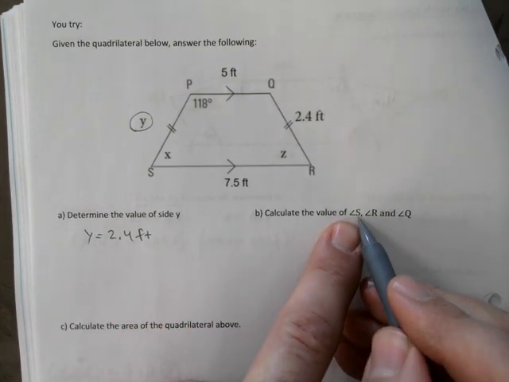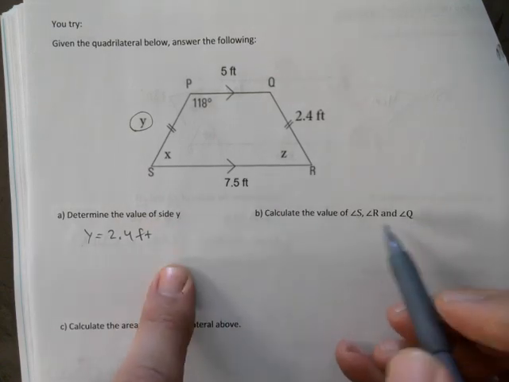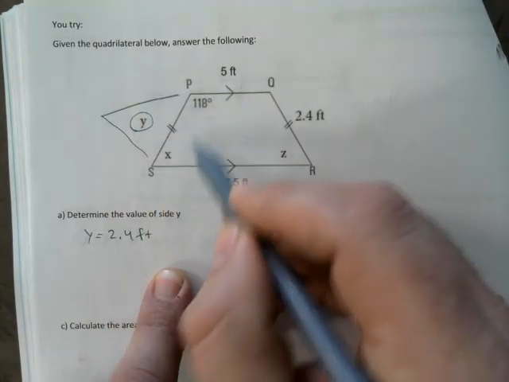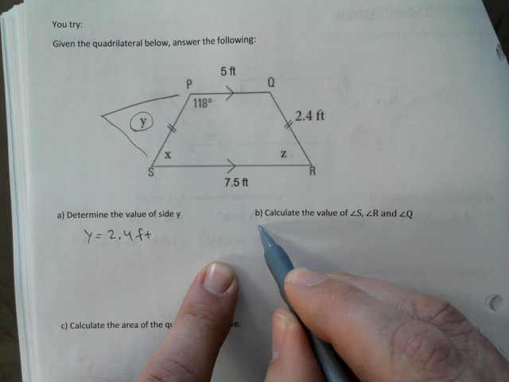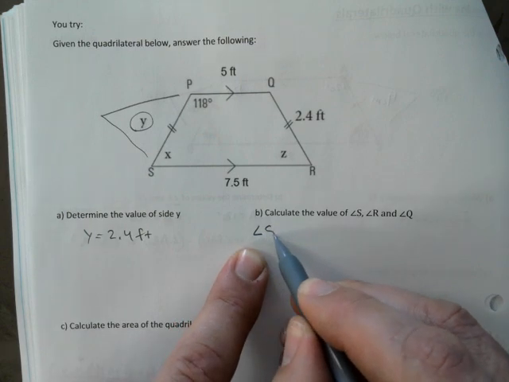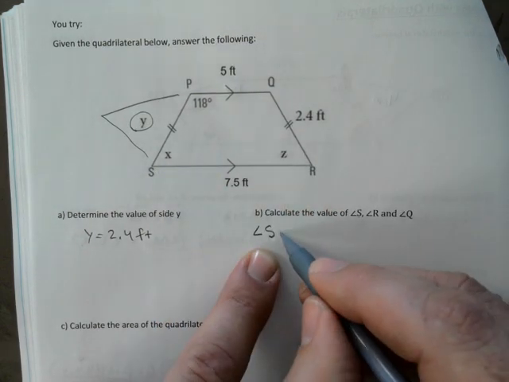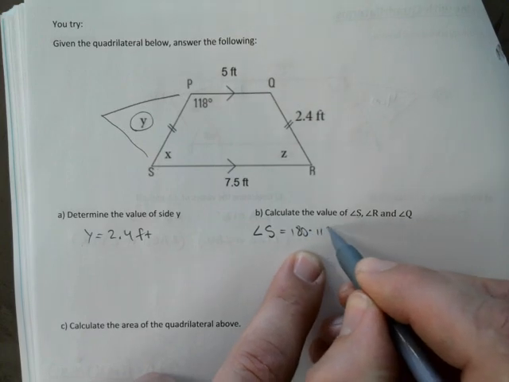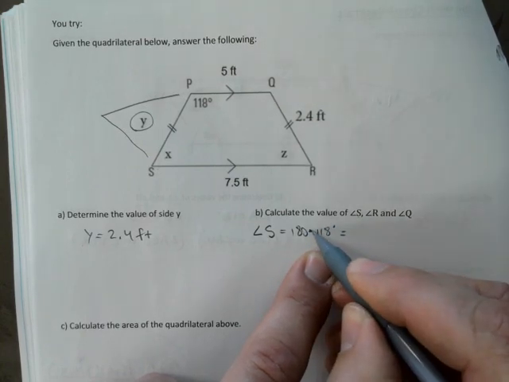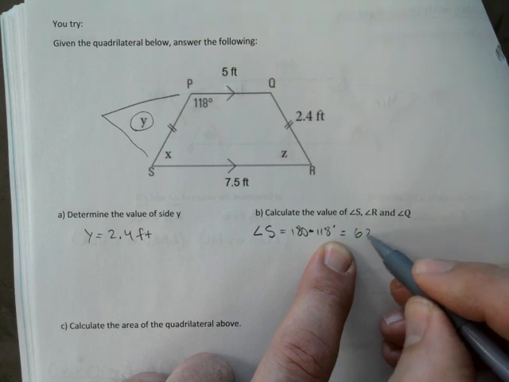Calculate the values of angle S, R, and Q. I would first focus on these two. So angle S, which is right here, would be 180 minus 118, which is 62, right?